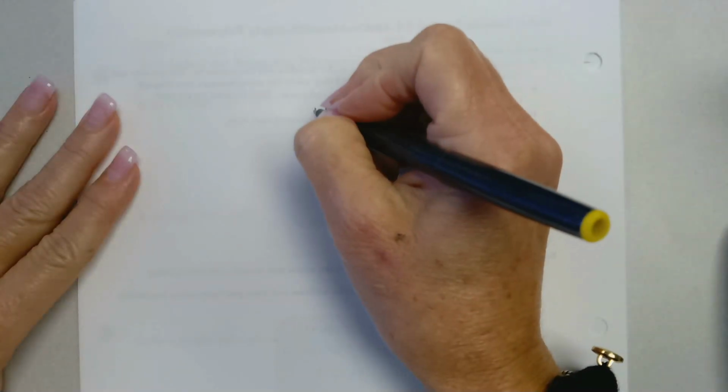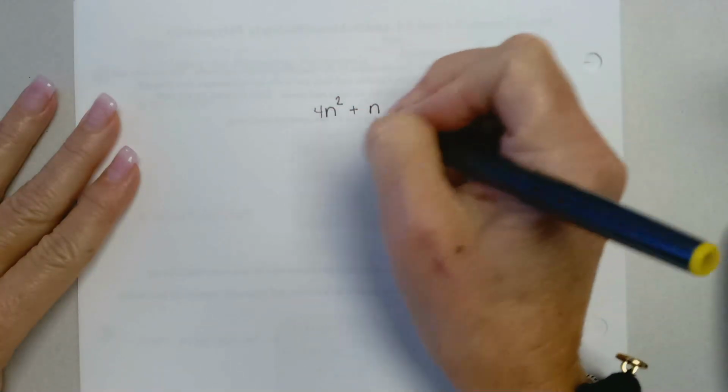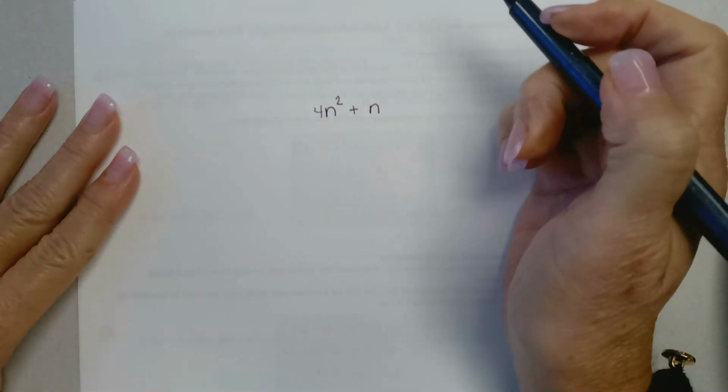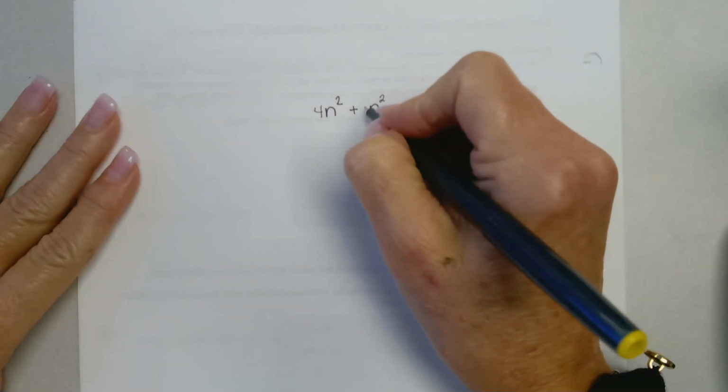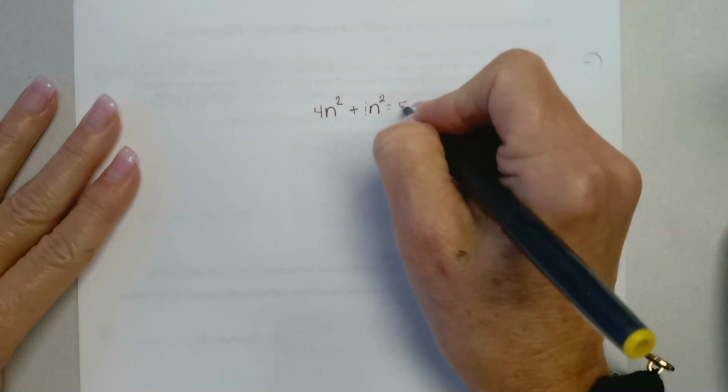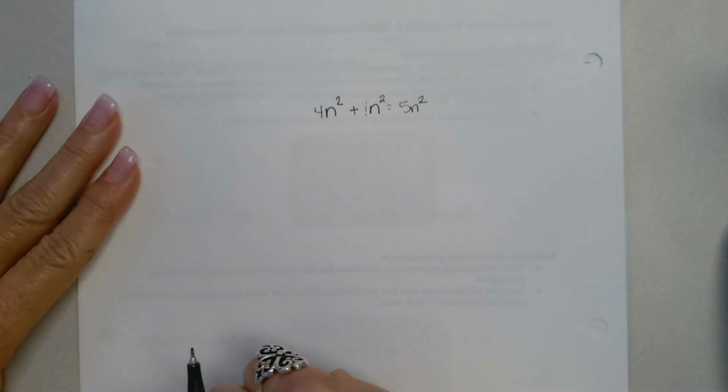So if I have a 4n squared plus an n, I cannot combine those. But if this has a square on it, then I could add them, and that would be 5n squared. So you're just actually adding the coefficients.